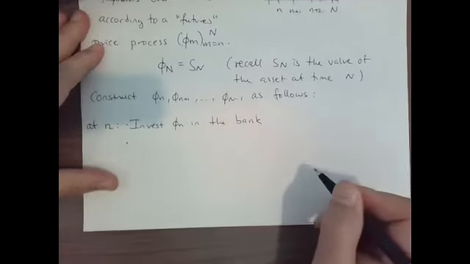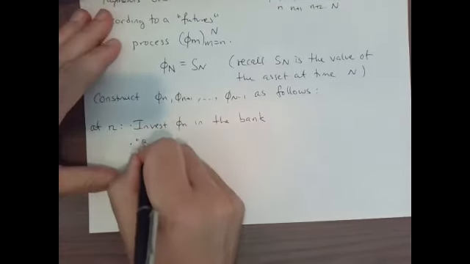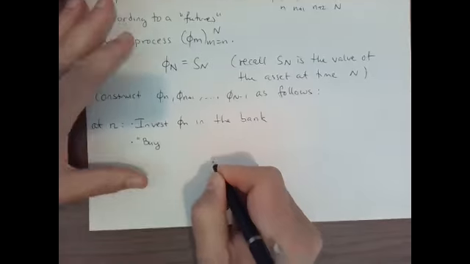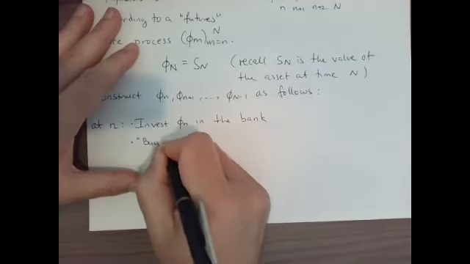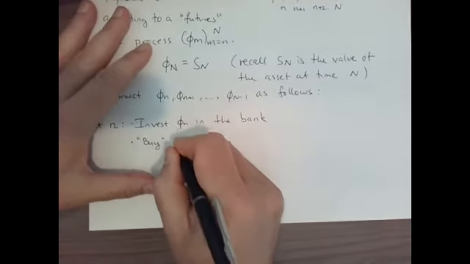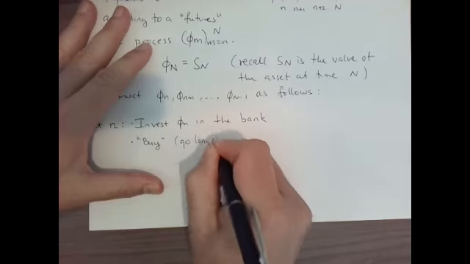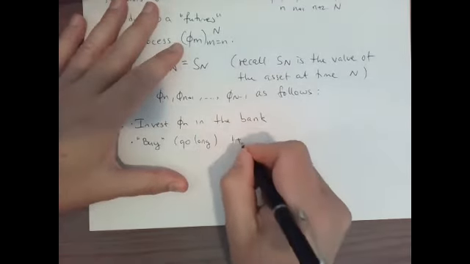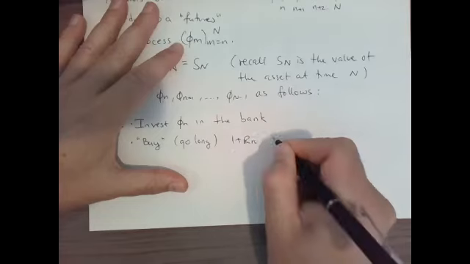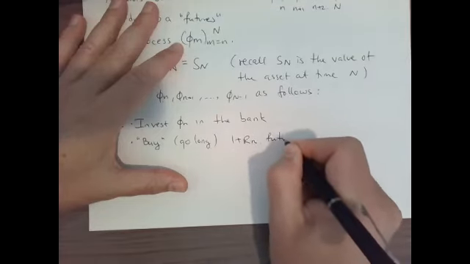And the other thing we're going to do at time n is we're going to "buy", in quotation marks, 1 plus R n futures.